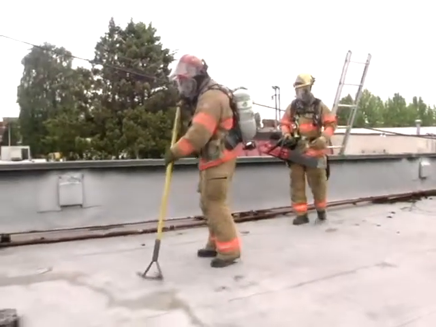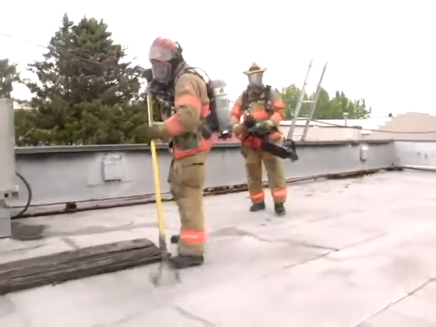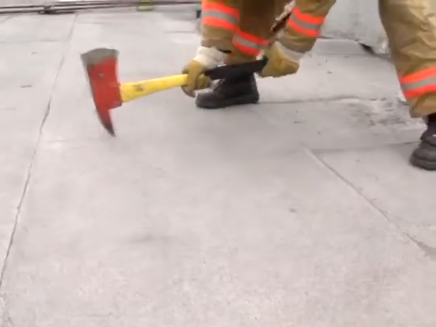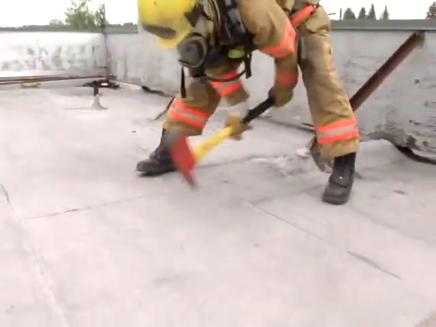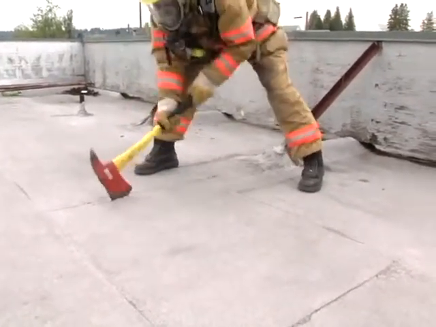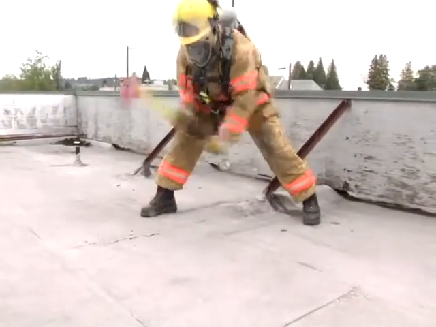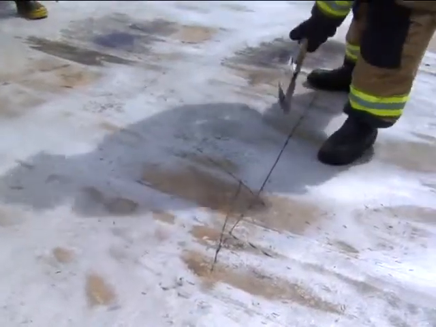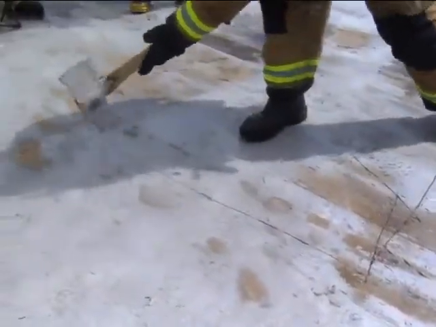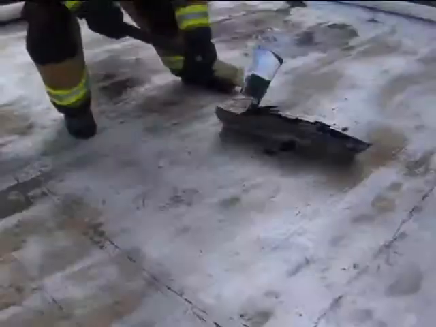Once the location for ventilation has been determined, here are the steps to open a square cut on a flat roof with hand tools. First, locate the roof supports by sounding with the axe. Mark the location for the opening by scratching a line on the roof with the pick head. Make the opening either rectangular or square to make it easier to repair later. Position yourself upwind of the cut. One large opening, about 4 by 4 feet or 1.2 by 1.2 meters, is better than several small ones.